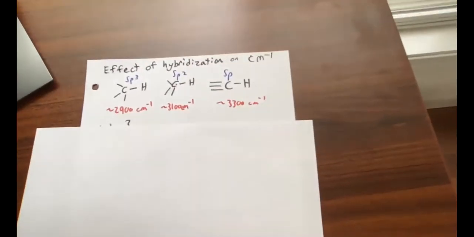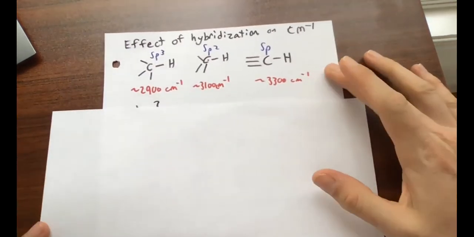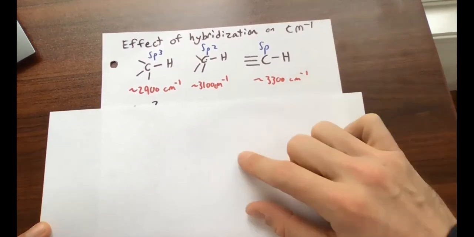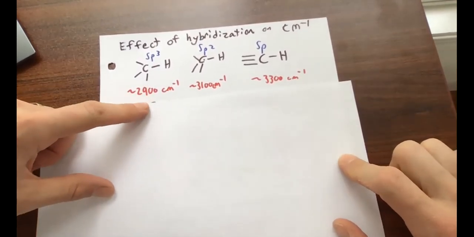As I alluded to, hybridization of the carbon can have a big effect on the stretch that we observe in IR spectroscopy, because with the hybridization, you have a big increase in the frequency of the carbon-hydrogen bond, for instance.